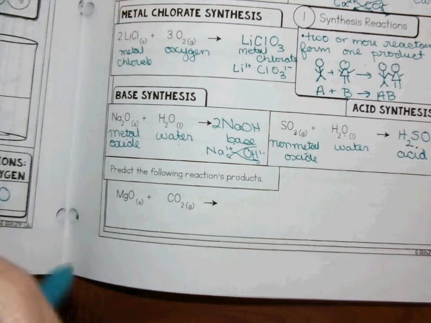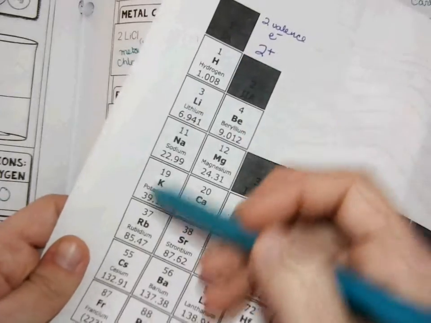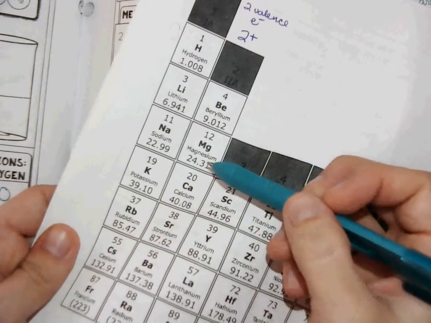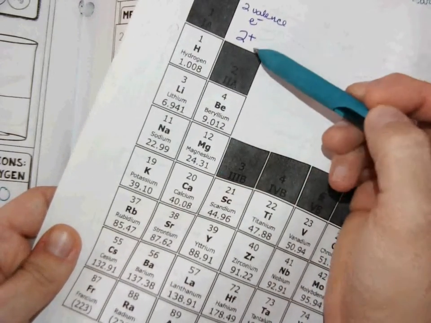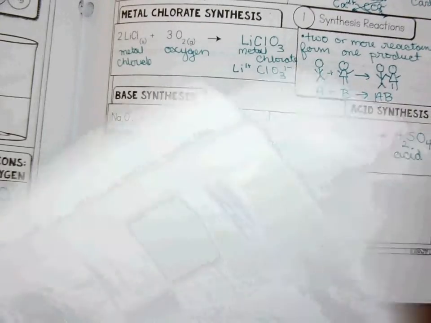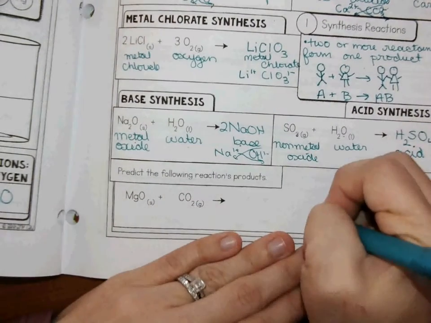Magnesium is pretty highly reactive, not as much as the ones in this row. So magnesium is right here. It's going to have a 2+ charge, right?